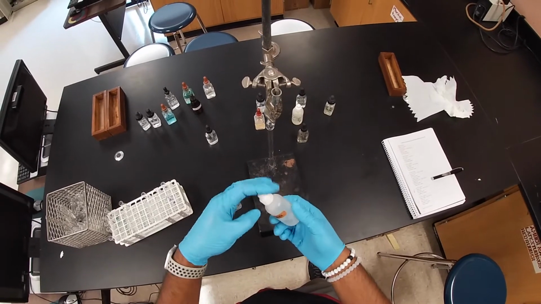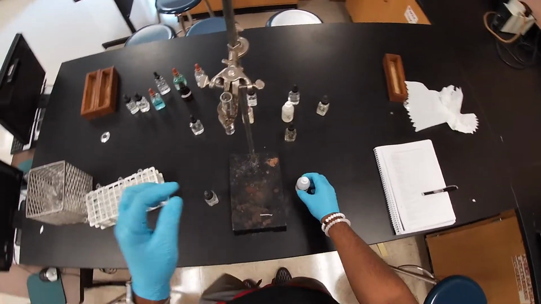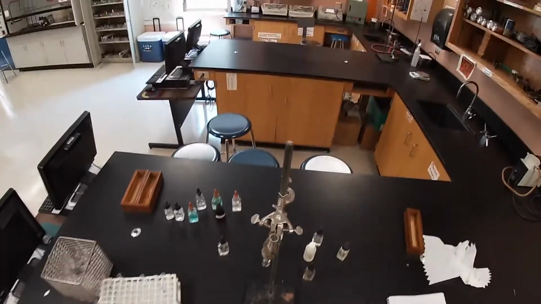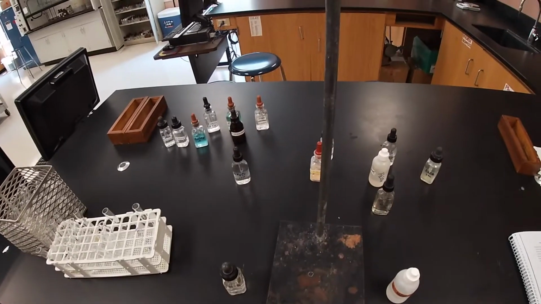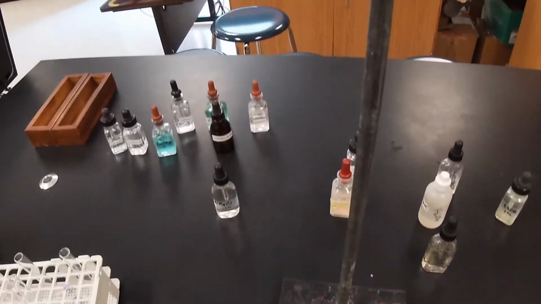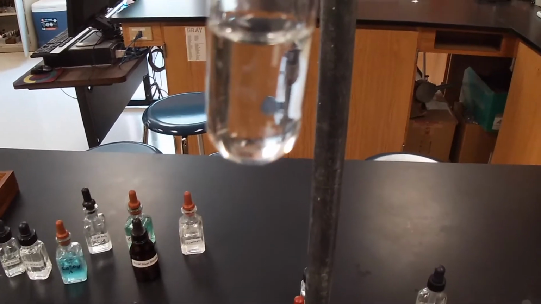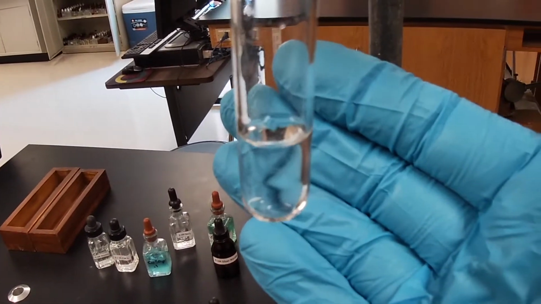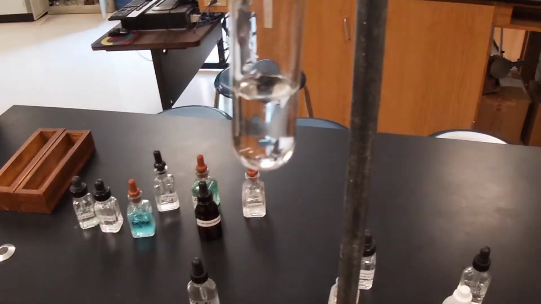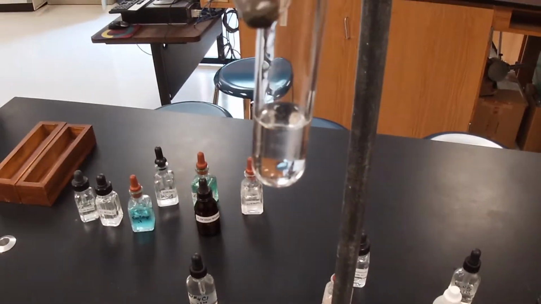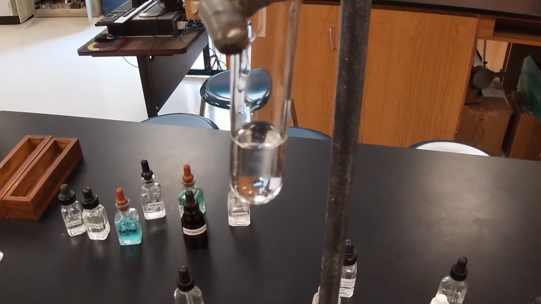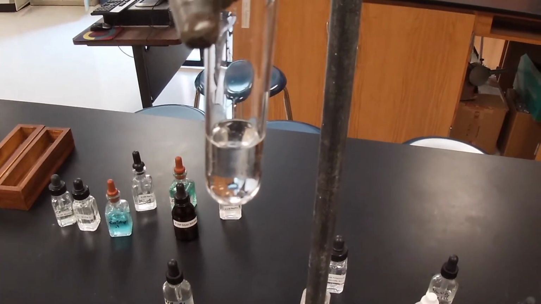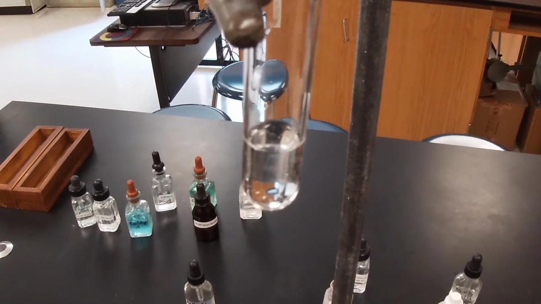And as we add it, as you can see, hopefully, nothing really happens. Okay. So record your results, and then go ahead and determine theoretically if there was something supposed to happen.